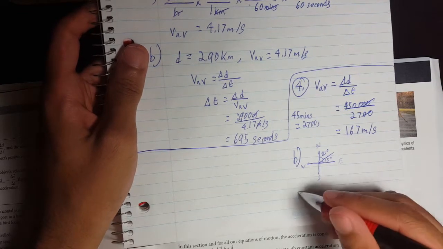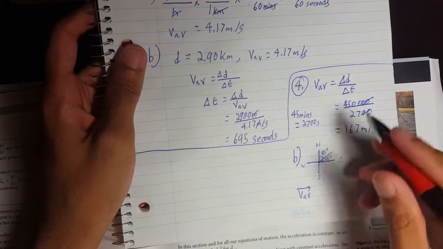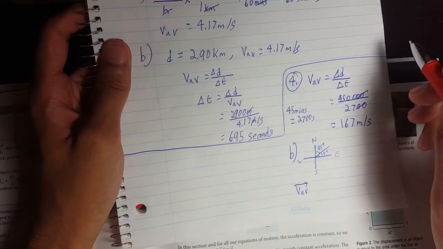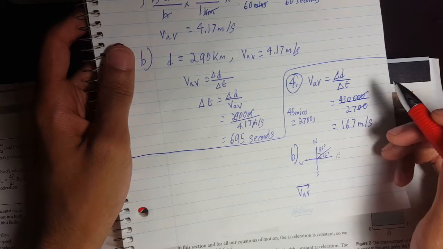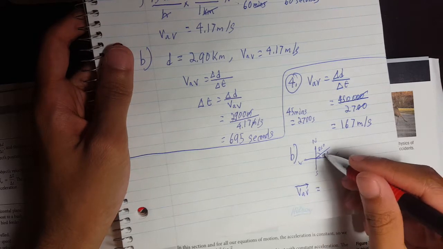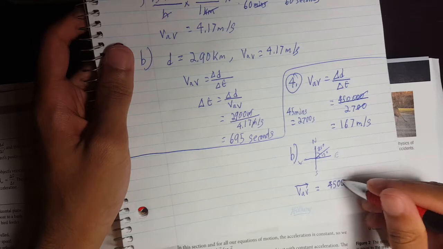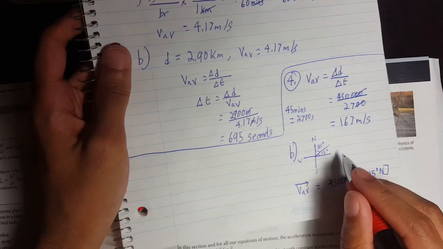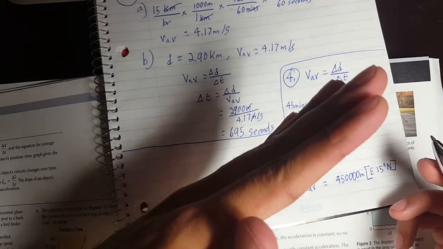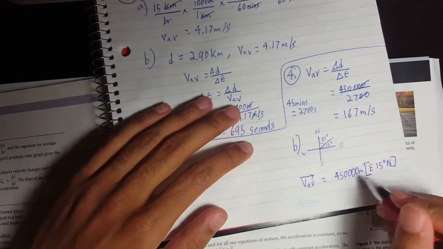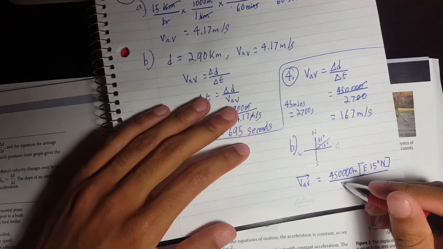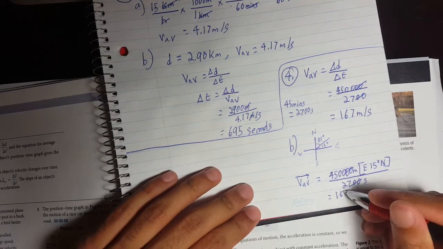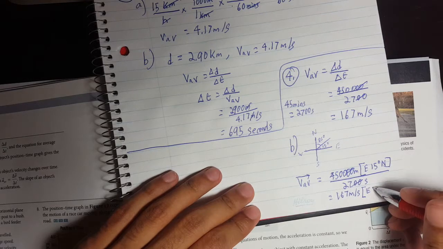So you could say that the velocity, since the displacement in this case is actually the same as the distance traveled, because it was originally at 0 meters and then it traveled 450,000 meters, your displacement is going to be 450,000 meters at this angle. So 450,000 meters east, 15 degrees north, because it goes east and then takes a 15 degree north. So that's why you write east, 15 degrees north. That's the direction over 2,700 seconds, and you end up getting 167 meters per second east, 15 degrees north.